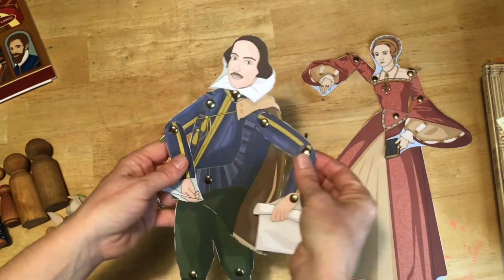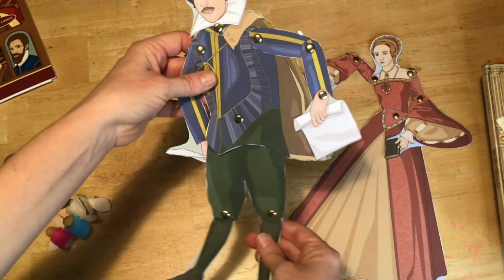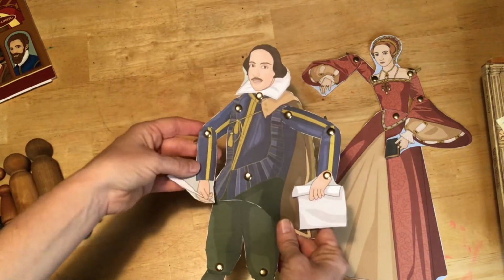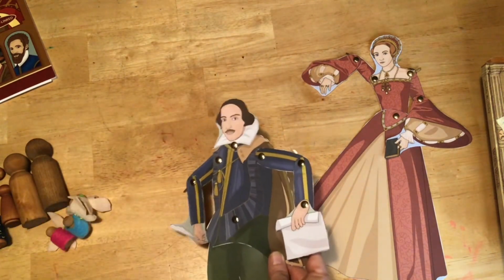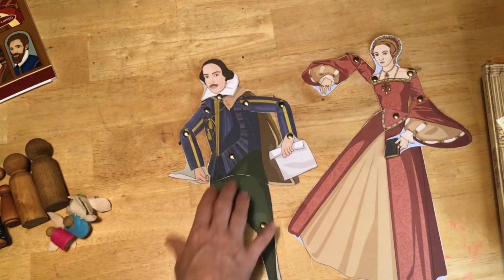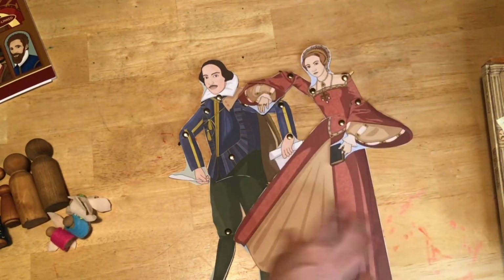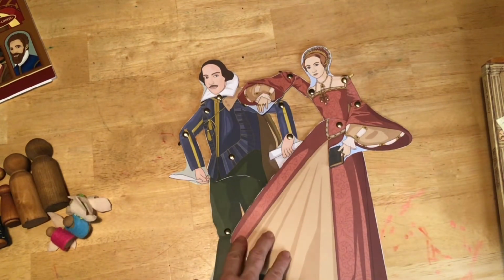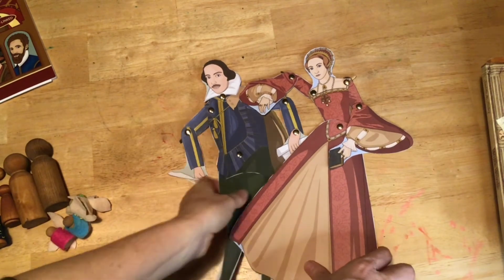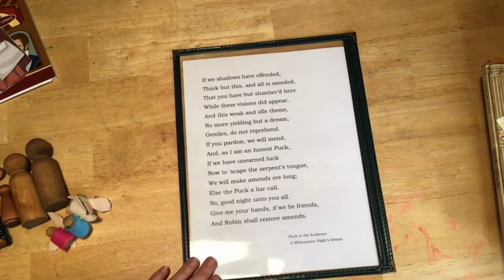And they're fairly simple to put together. They do take a little bit of time, but they are fairly simple. We really enjoyed them. We did several of the figures for the Renaissance unit, and for this unit, she did William Shakespeare and Queen Elizabeth, because we just happened to not have done Queen Elizabeth quite yet.